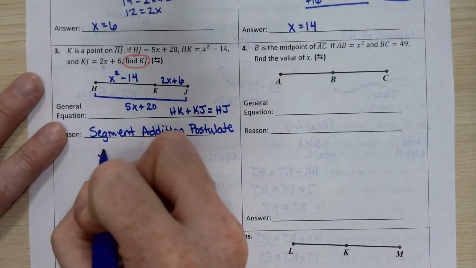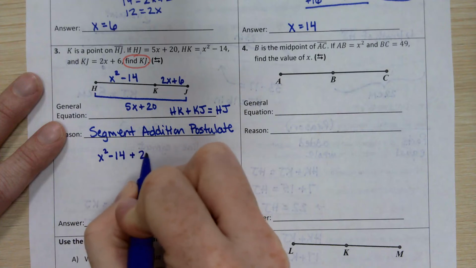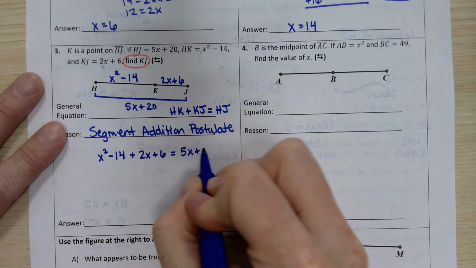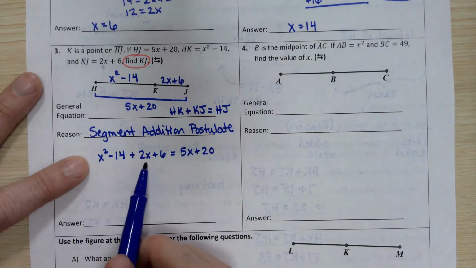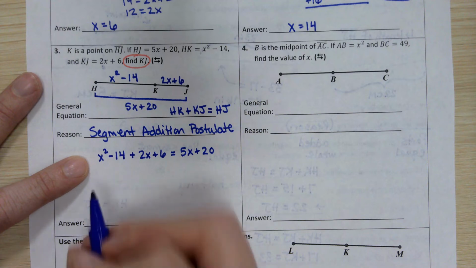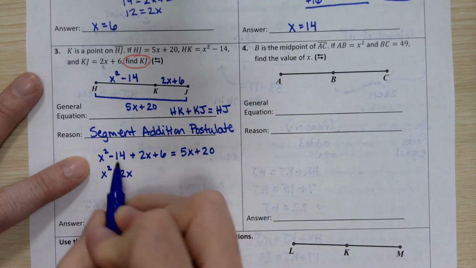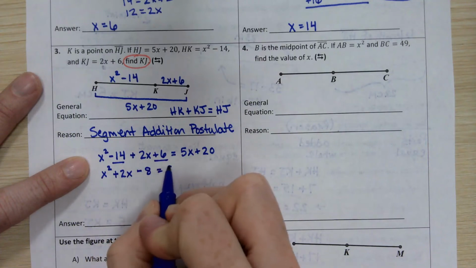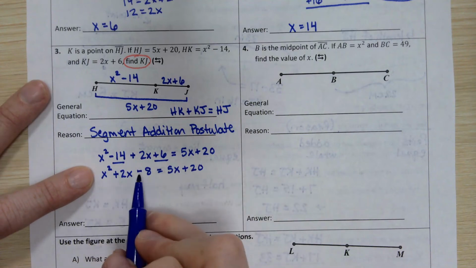If you substitute into that equation, x squared minus 14 plus 2x plus 6 is going to be equal to 5x plus 20. And this is a more difficult equation to solve because of the x squareds and the x's. Combining together some like terms on this side, the negative 14 and the positive 6 become negative 8. And then anytime an equation has both x squared and x, we need to make it equal to 0 in order to solve.